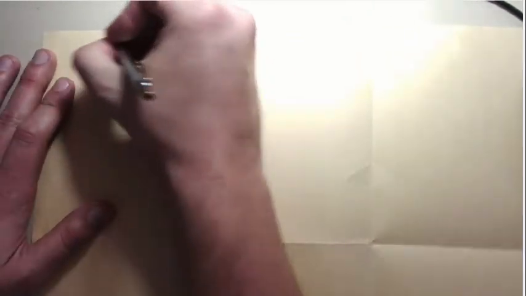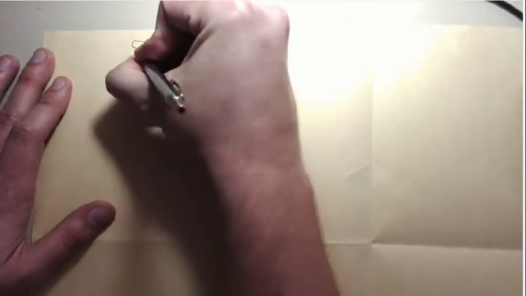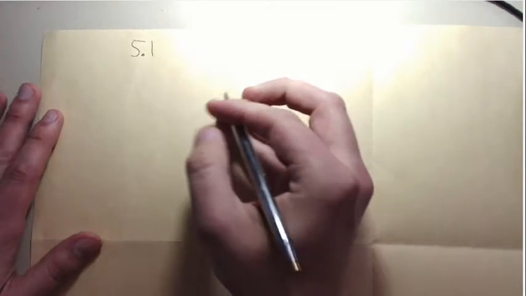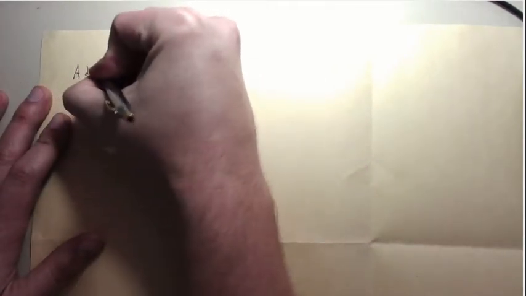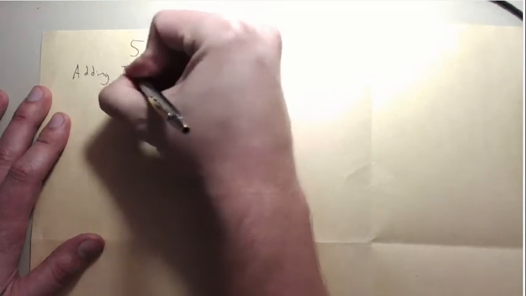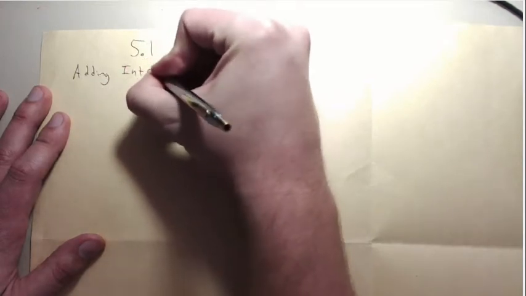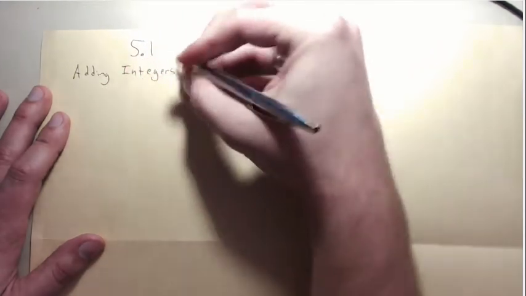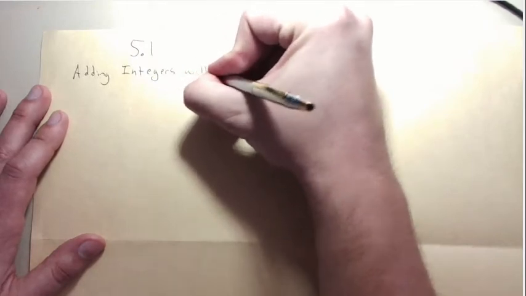Okay, so we're going to be using this top square today, and we'll just move on throughout them as the week goes on. But like I said, this is section 5.1, and this is adding integers with the same sign.